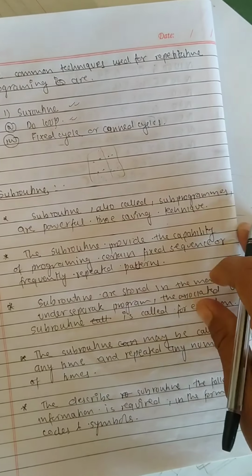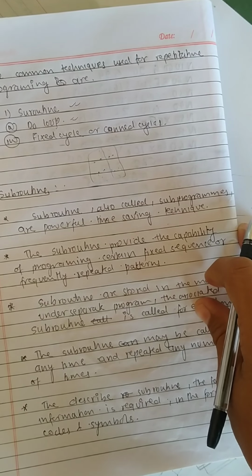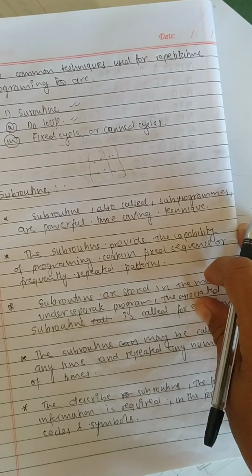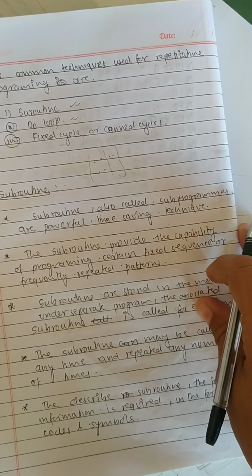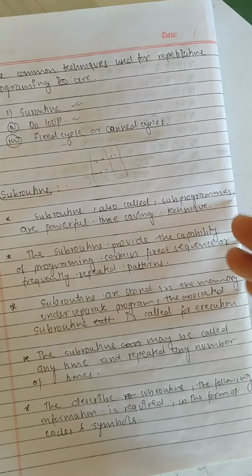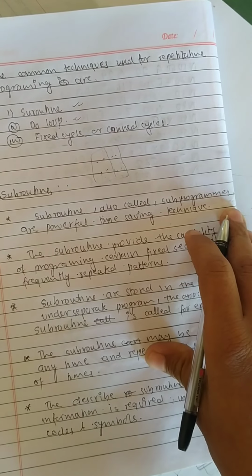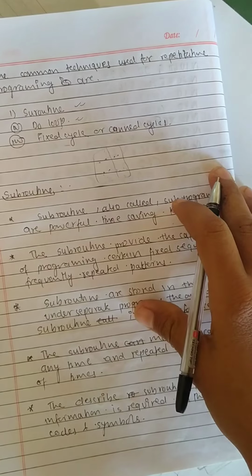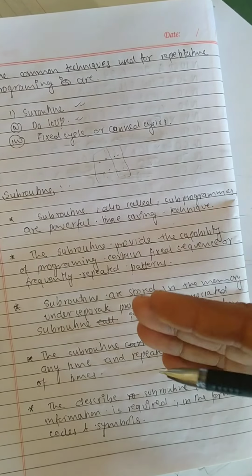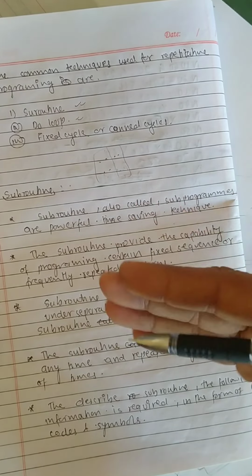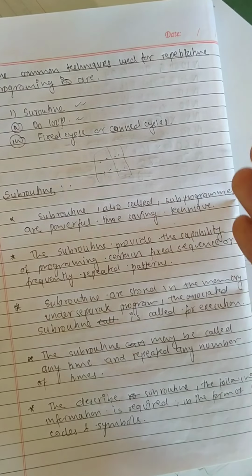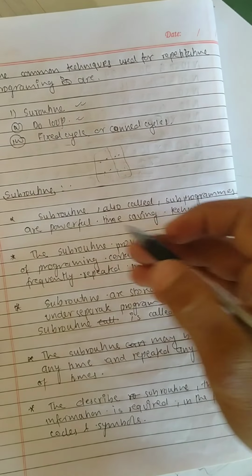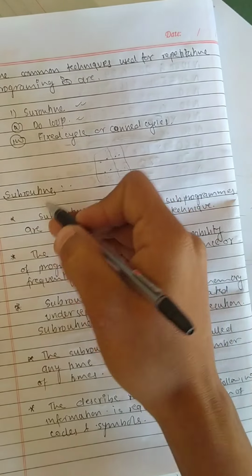What is a subroutine? A subroutine, also called a subprogram, is a powerful time-saving technique. If you have done any programming in C or C++, then you will know that a function is used to do repetitive tasks, the same task in a repetitive manner. We can call it any number of times. It is exactly like a function.